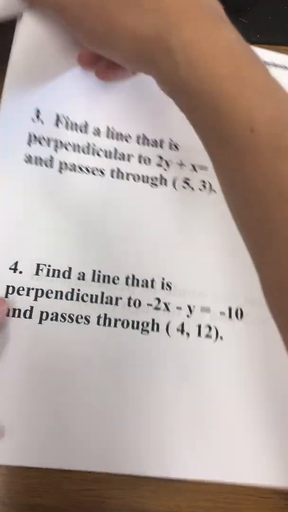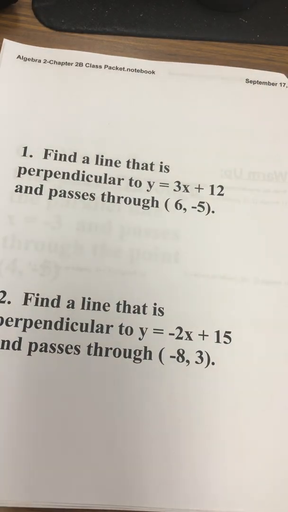All right, I'm going to page 6 of your class packet. So go ahead and go to page 6. We are going to finish talking about parallel and perpendicular lines. Either yesterday or 2 days ago, I don't know, I can't keep track, we talked about parallel lines and how they never intersect because they have the same slope but different starting points. Now we're going to look at perpendicular lines.